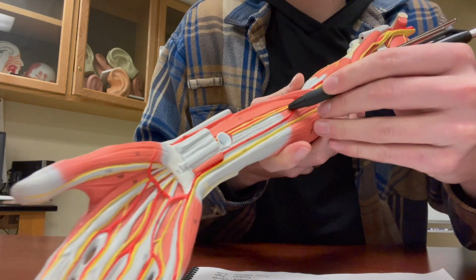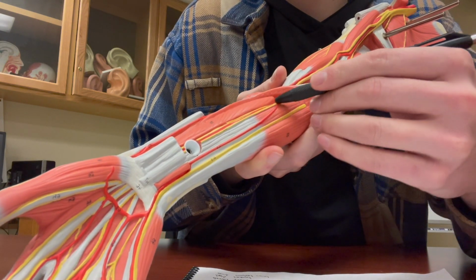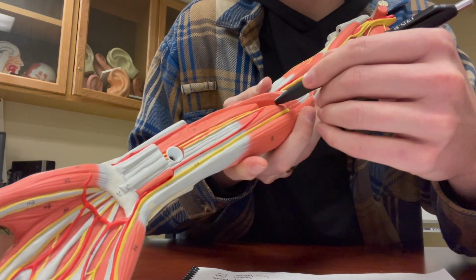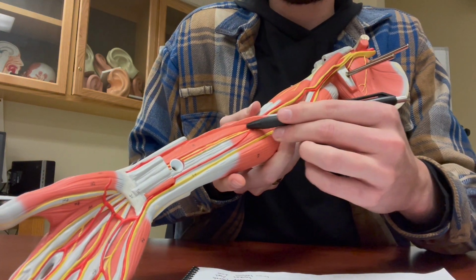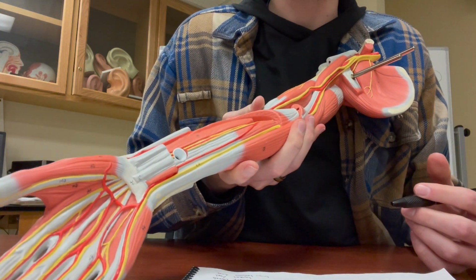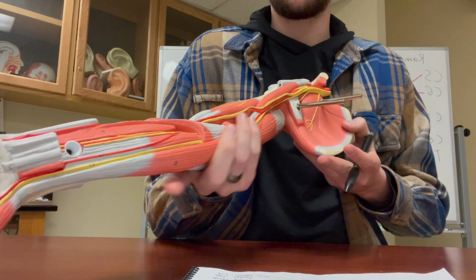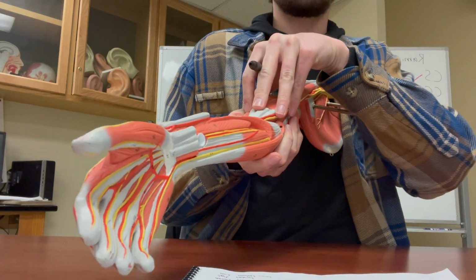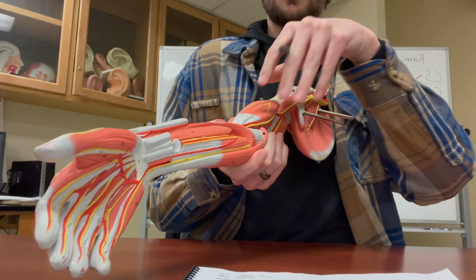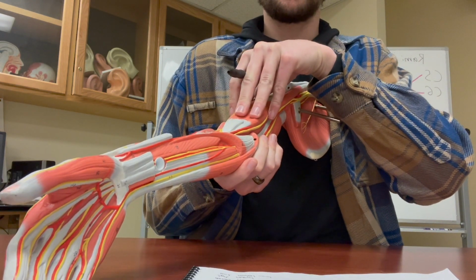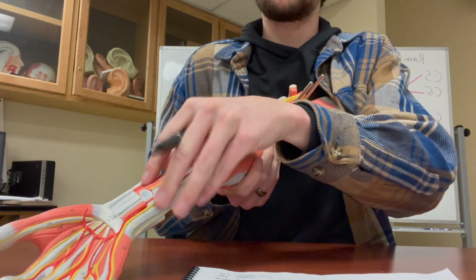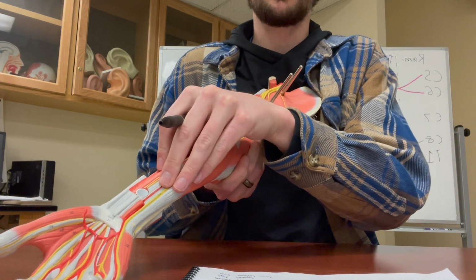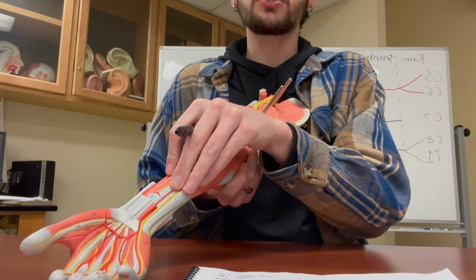I've got the median nerve right down the middle, and it splits, but that's the median nerve. It travels down to the center of our hand, and it's going to innervate our anterior forearm compartment. So we've talked about the musculocutaneous nerve, which innervates our anterior brachial region compartment, and then now we have the median nerve, which innervates our forearm in the anterior compartment, right?